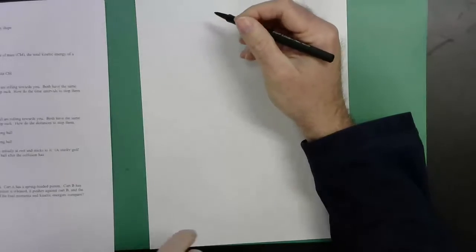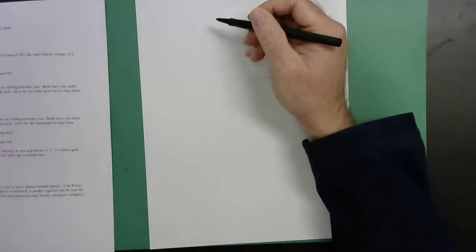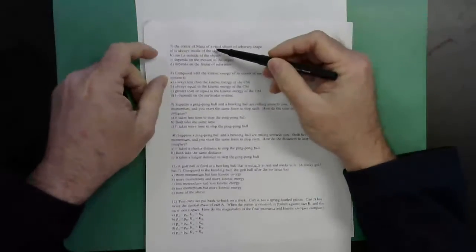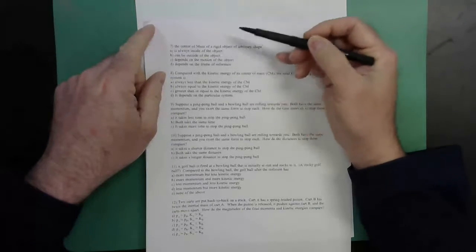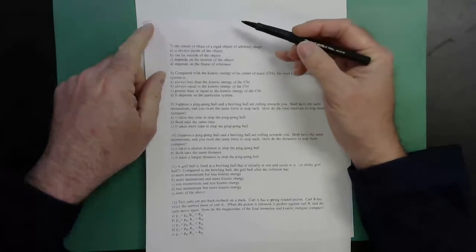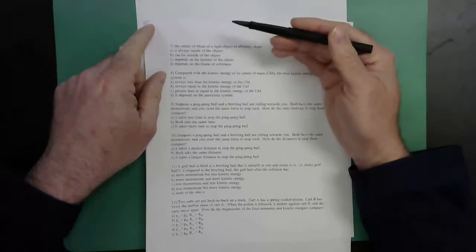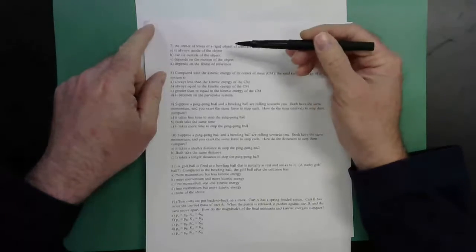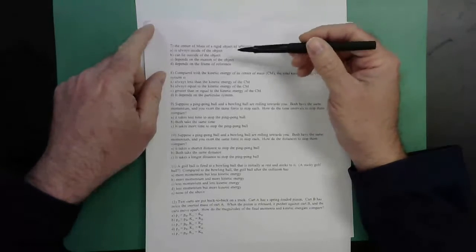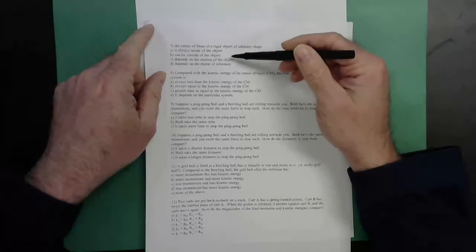If you think about it, isn't it true that the answer has to be either A or B? It can only be in, or sometimes it can be out. It's kind of got to be one or the other. How the thing's moving doesn't affect where its center of mass is, right? Unless it's changing shape or something.